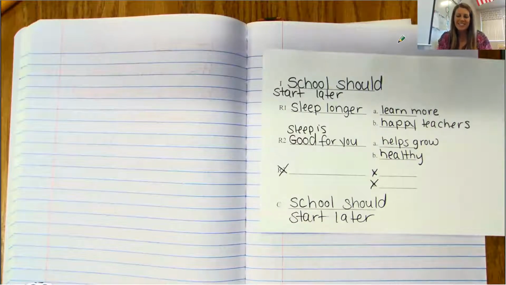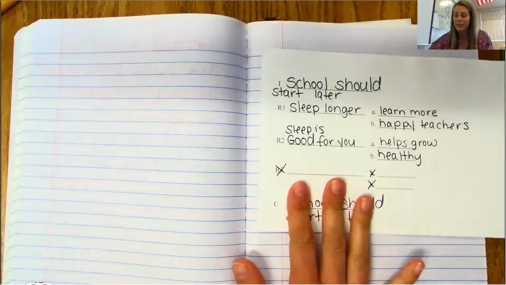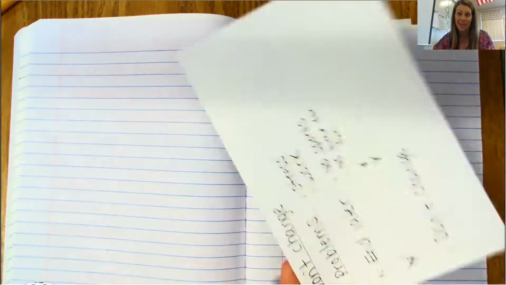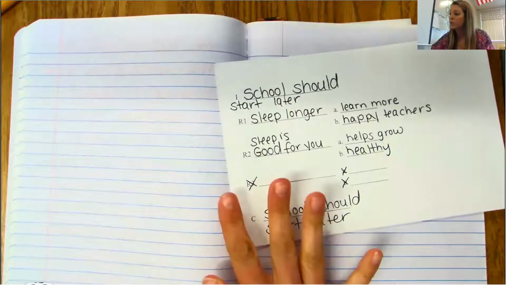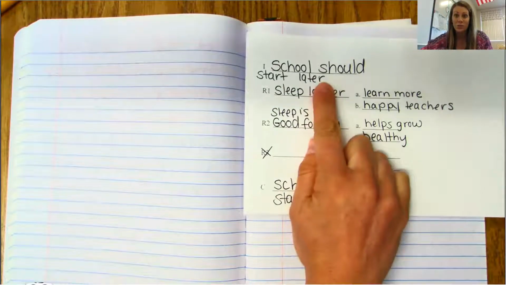All right, friends, today is the day where we are going to start our I paragraph, our introduction paragraph. So today you are going to need your graphic organizer. We are going to use both today, okay? We are going to practice together with Article 1 that we did on Tuesday.